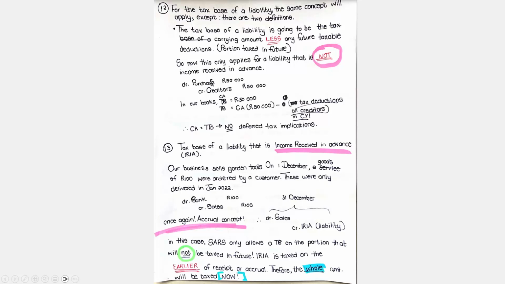So now, this only applies for a liability that is not income received in advance. Oftentimes in a test or exam, they'll give you income received in advance, and they'll give you an accrued expense such as telephone expense. What I mean by that is income received in advance is an income. So it will be taxed at the earlier of receipt or accrual. Whereas an expense inherently is completely different to an income.